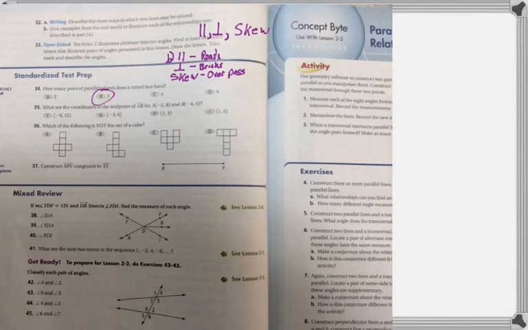And then it's C. Let's check it quick. So that goes up, that goes up, that goes over, and then these two would go together. Yeah, C doesn't work.